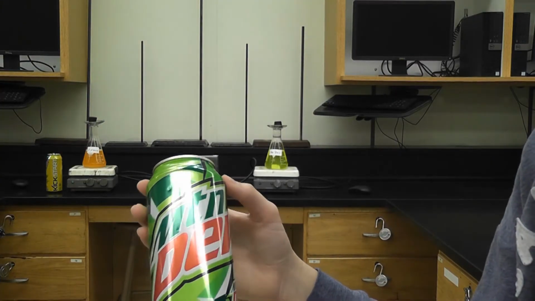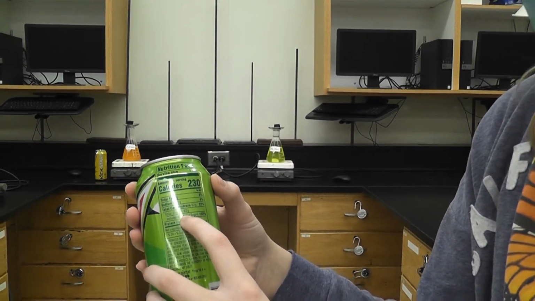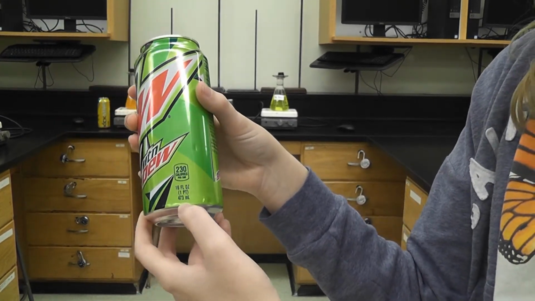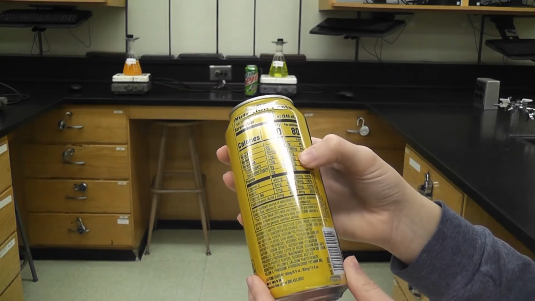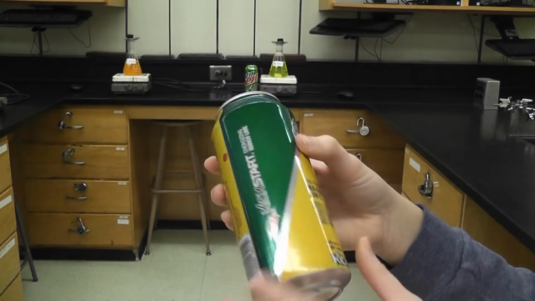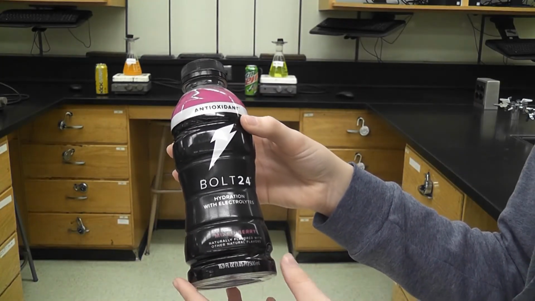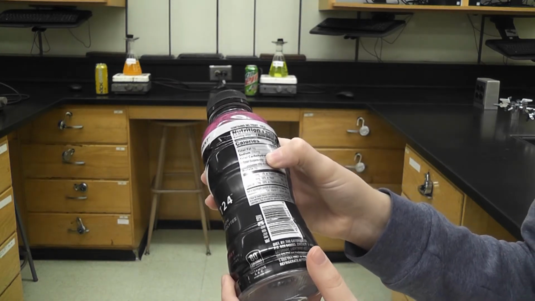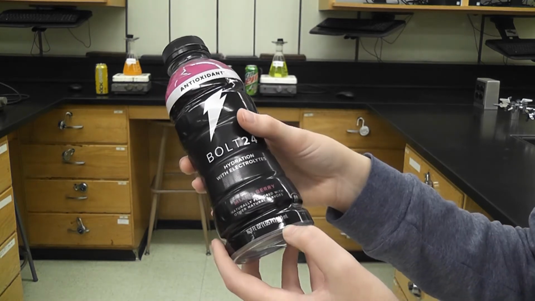Okay, so the first carbonated beverage is Mountain Dew. Its total sugars is 62 grams of sugar for every 473 mLs. So this Kickstart is 20 grams per 473 mLs. 20 grams of sugar, yes. Perfect. Okay, the third carbonated beverage is Bolt 24, and it has 19 grams of sugar, and the volume is 500 mLs.